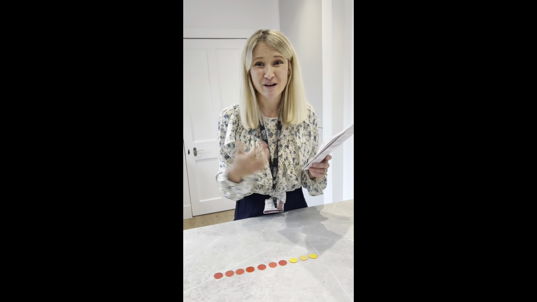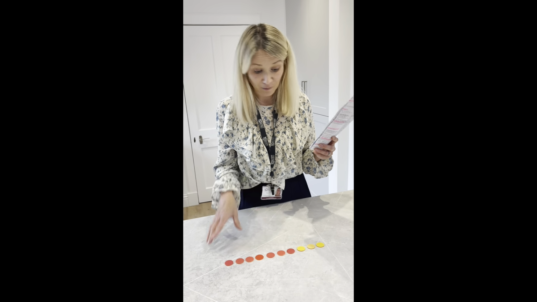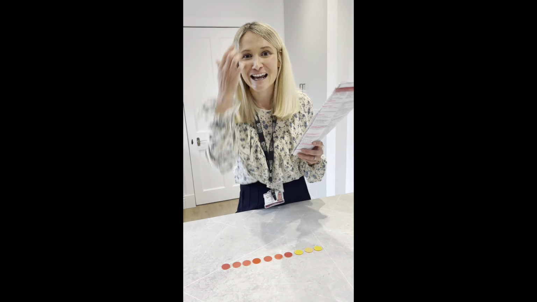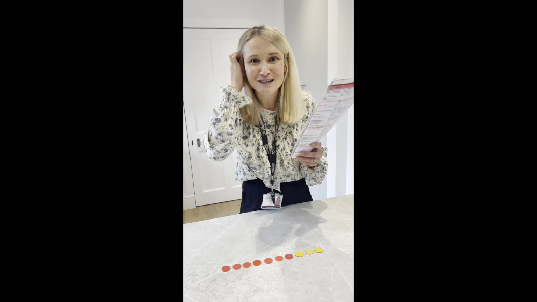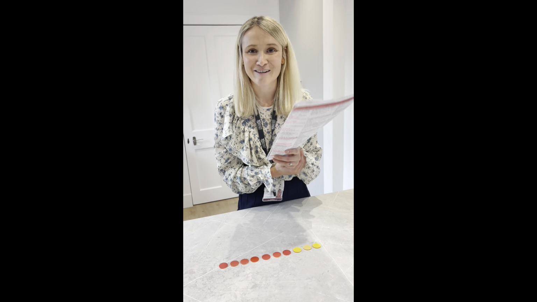Do they start counting the dots that there's the most of first? Do they go from left to right, right to left? Again, just observe what the learner does. Are they accurate? And do they move the counters out of the row, or do they just point and count?